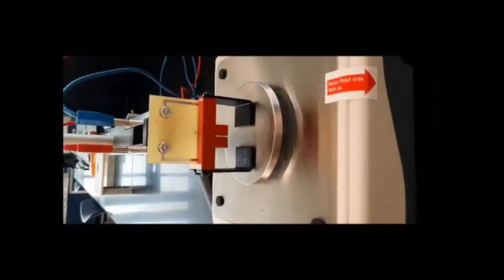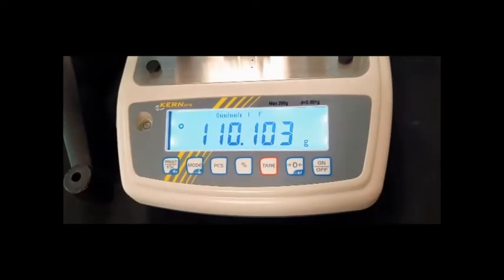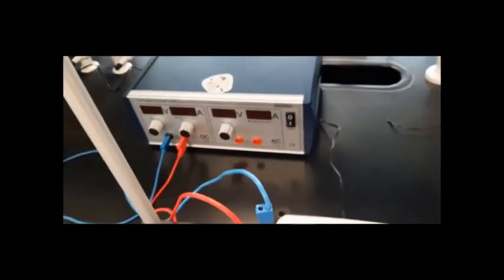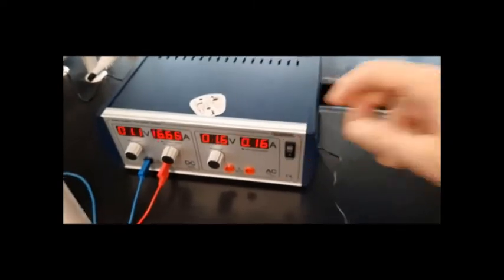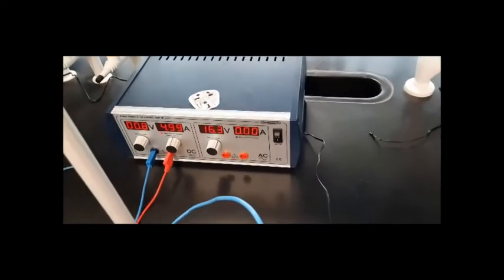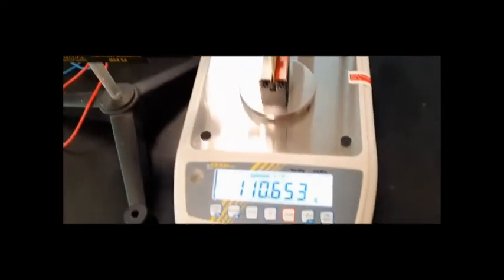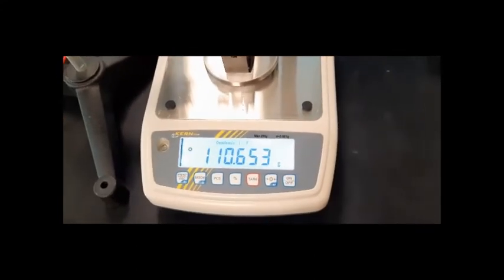Now I will mount the second piece. The second piece is now mounted. This is the reading, 110.103, when the current is 0. Now I will turn on the current, still 5 amperes. The new reading is 110.653.